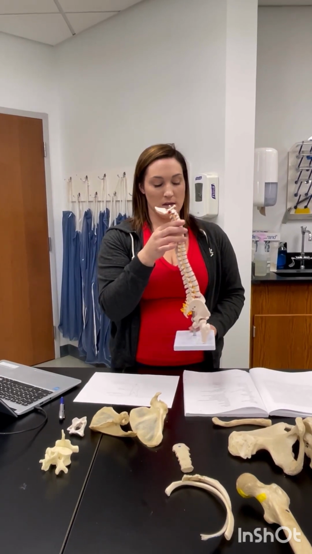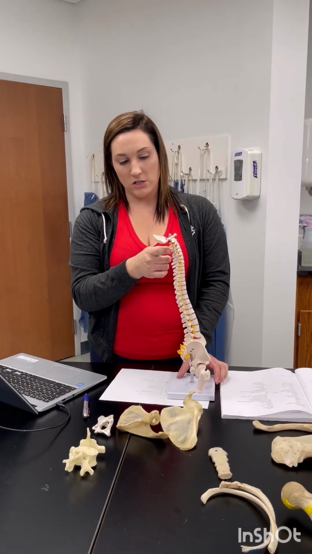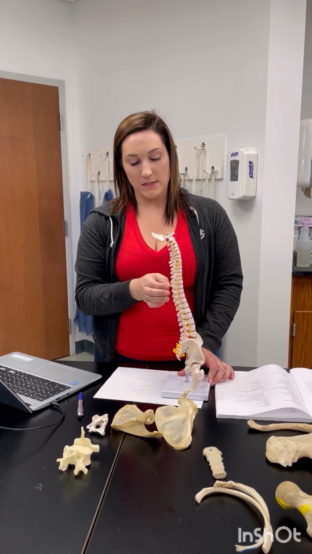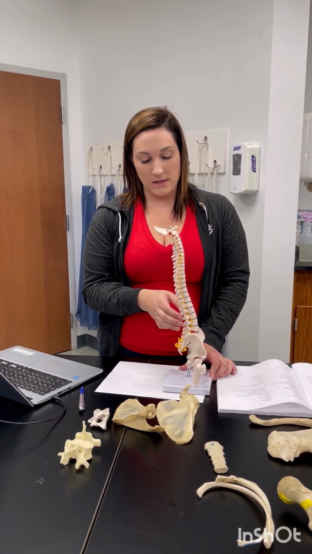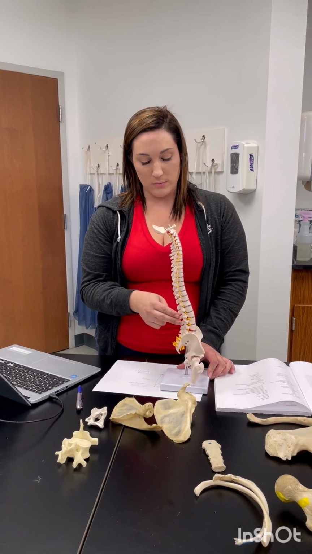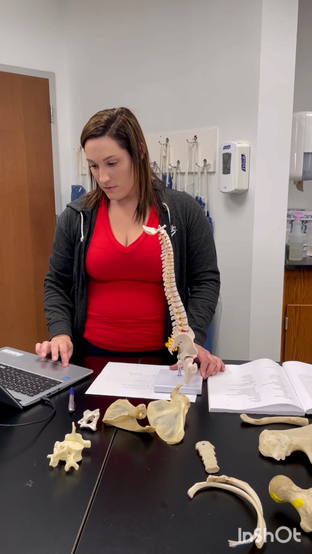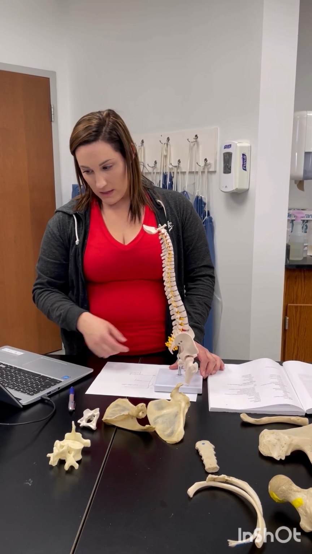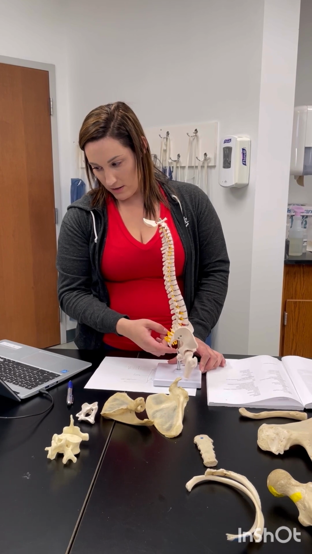So this up here is the cervical vertebrae. This is the thoracic vertebrae. This is the lumbar vertebrae. And then we also have the sacrum down here, and then the coccyx down here.